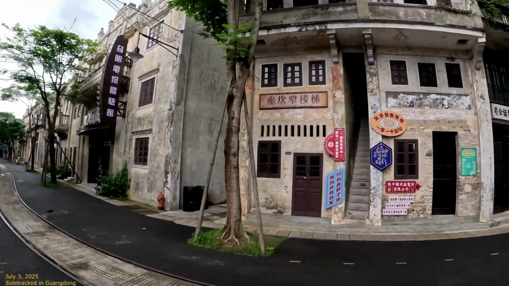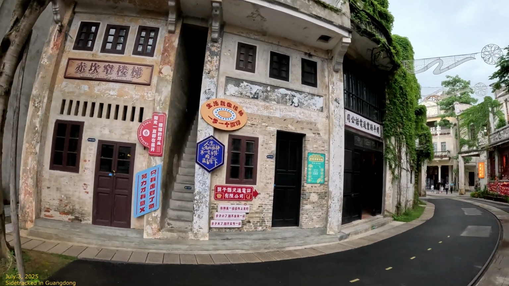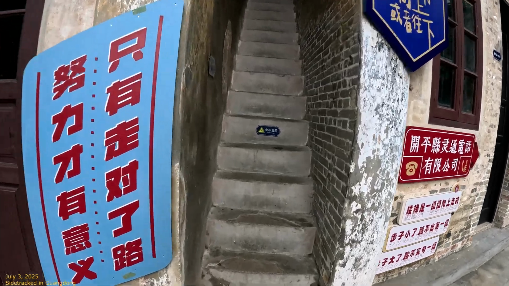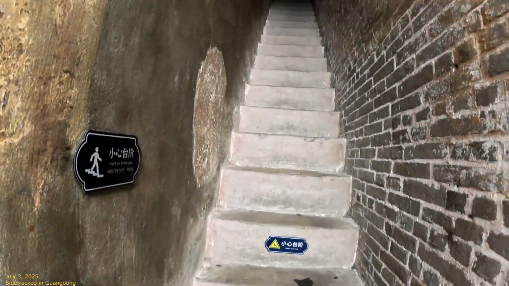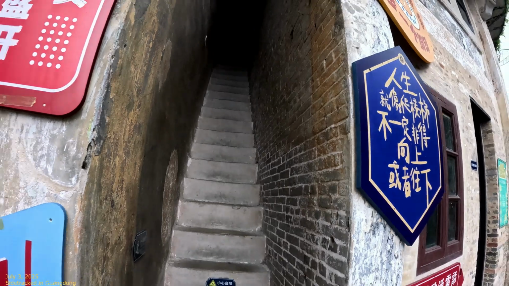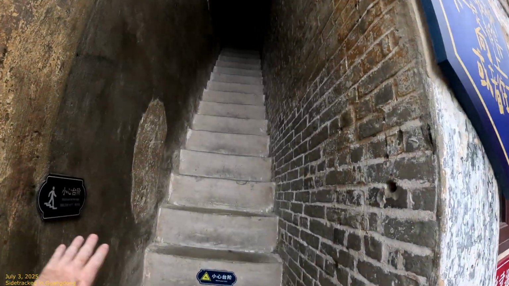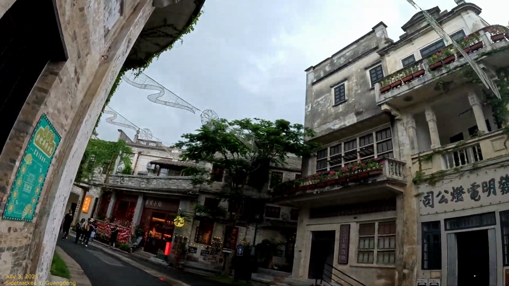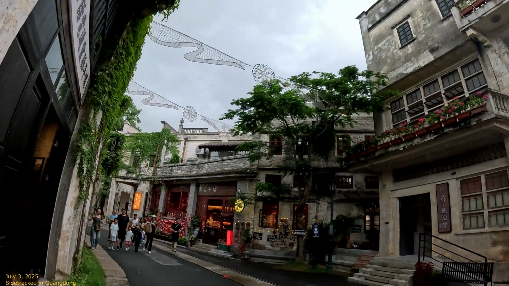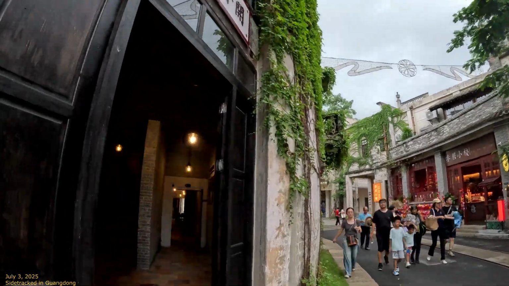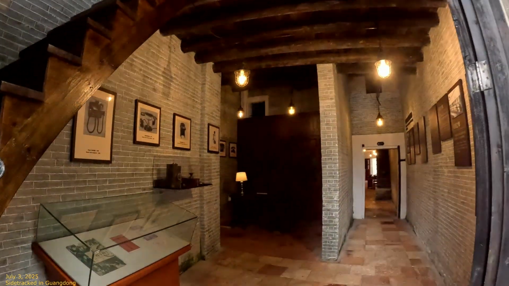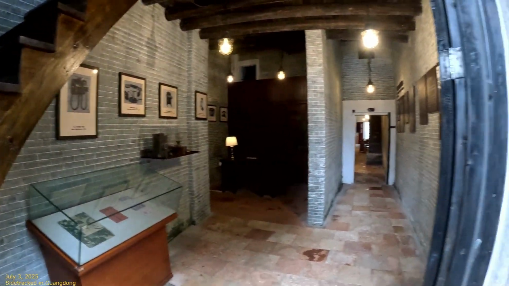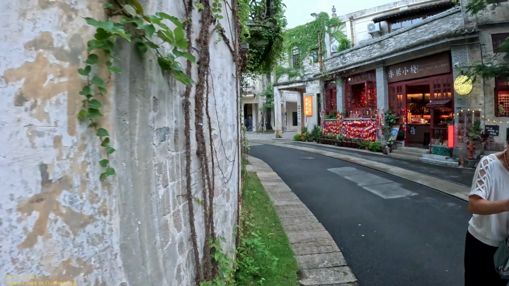I'm kind of surprised how few tourists there are. I would think there'd be tons and tons of them. This looks like it's probably very authentic. This is a narrow step. It's so small. And here comes the rain. Oh, it's gonna rain so hard. No visitors allowed. It's funny that it says no visitors. Must be a hotel.